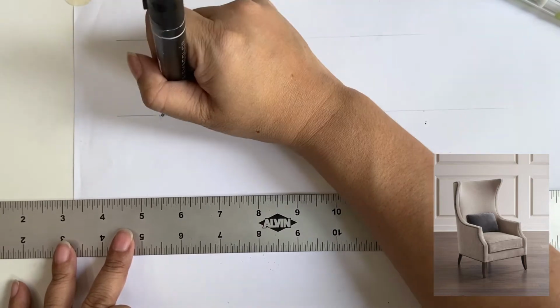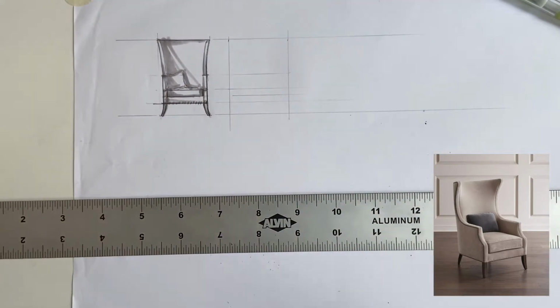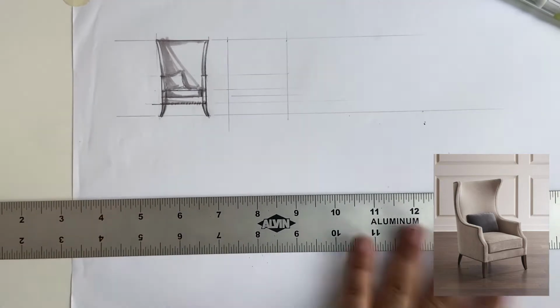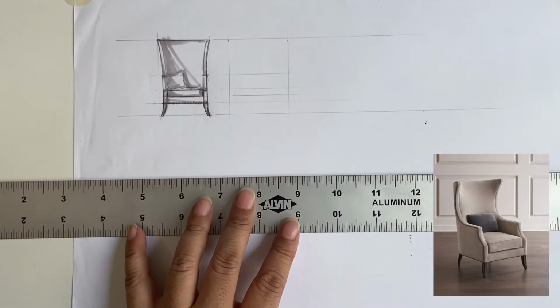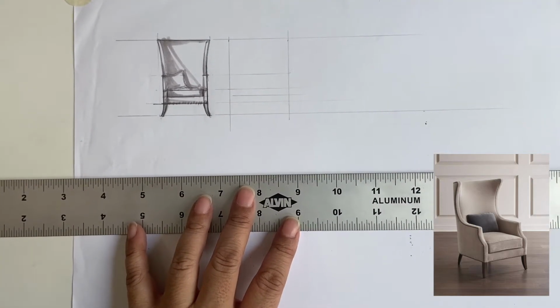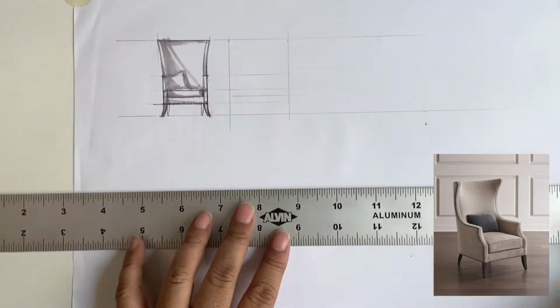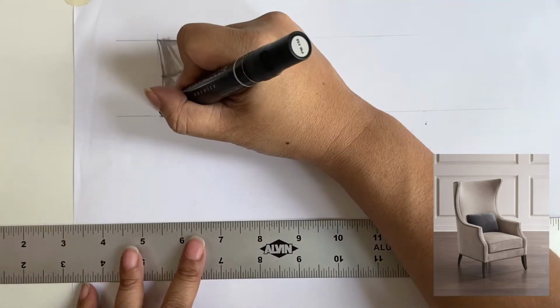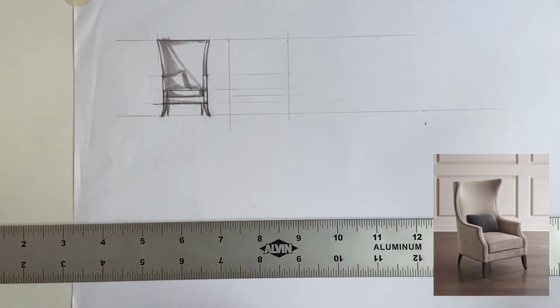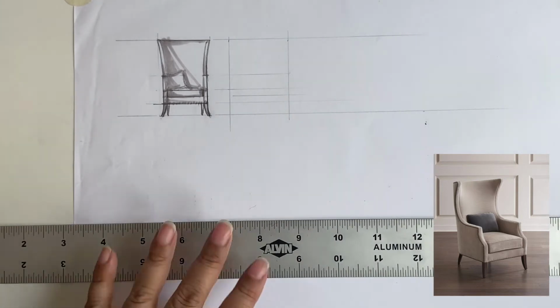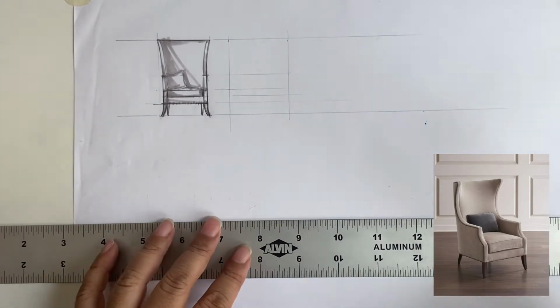So I'm going to be drawing that part next, but I'm using the marker to show you the depth, the dimension that you'll see if you were rendering this. So here I'm drawing the back legs, and then you can see the back legs because it's kind of a barrel, the back of it. It's not a square chair. All right, so the next view is the side view.